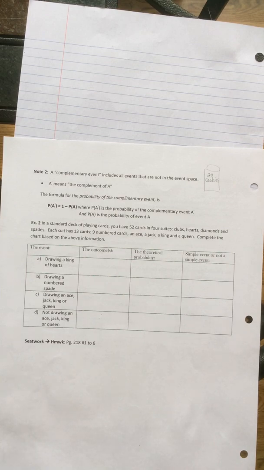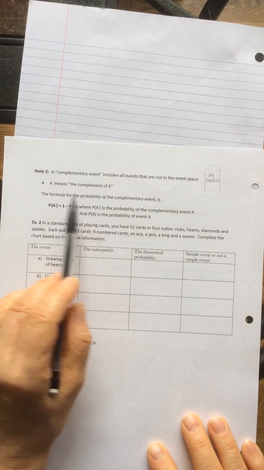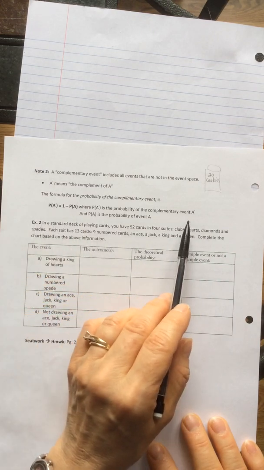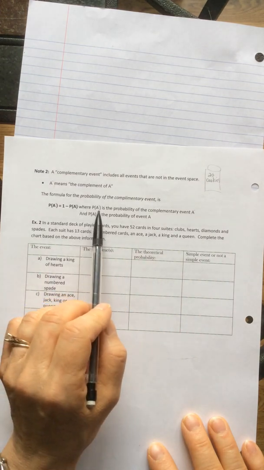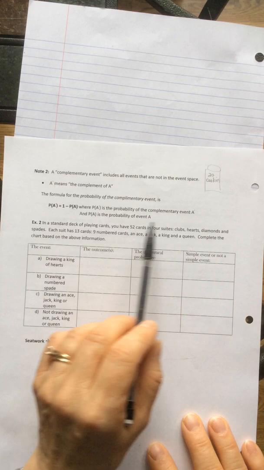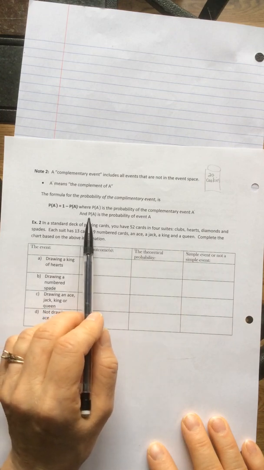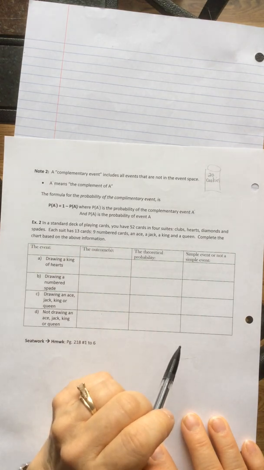Sorry, I'm back. Okay, so here we were. Okay, so P, the probability of the complementary event is just what I've said, and the probability of event A is this in words. Okay, so let's identify what we're talking about.